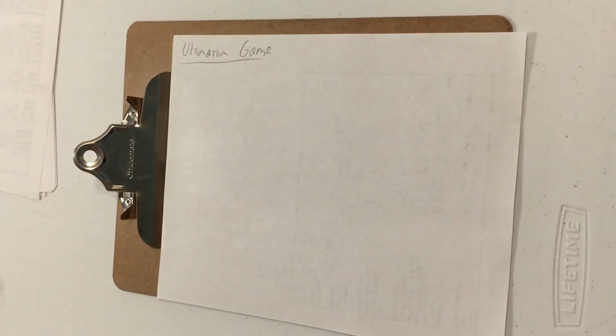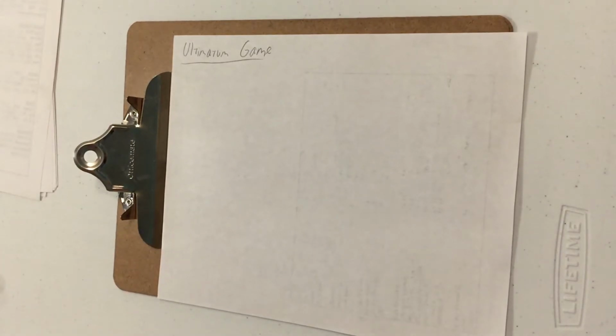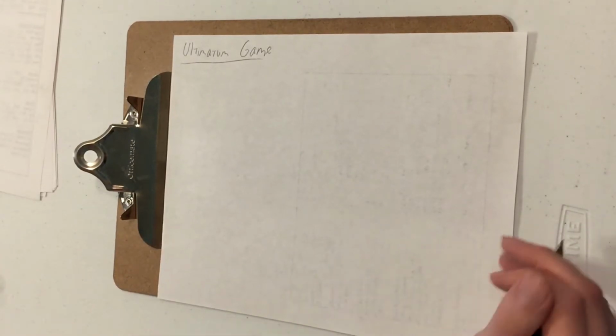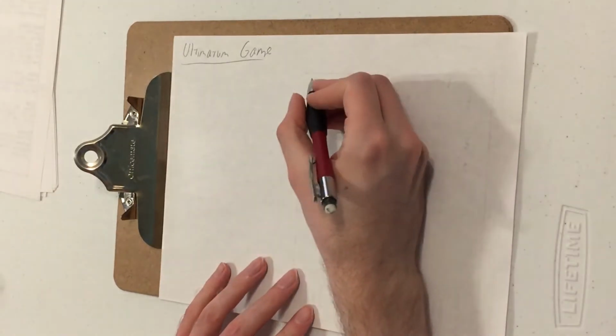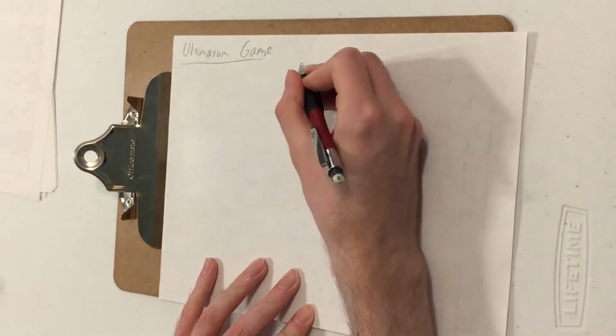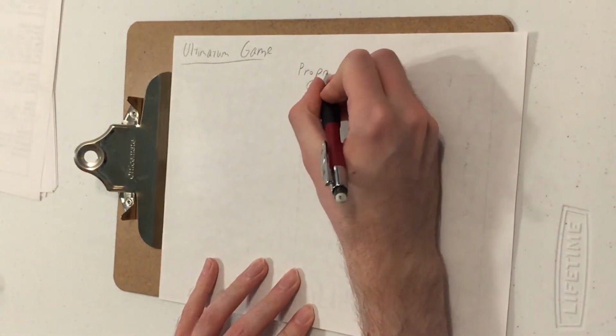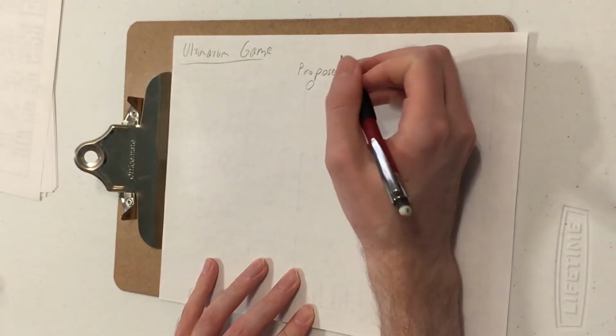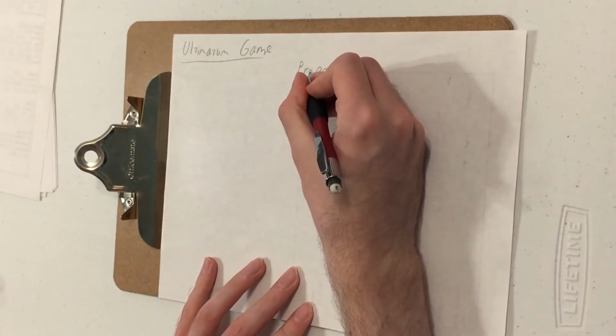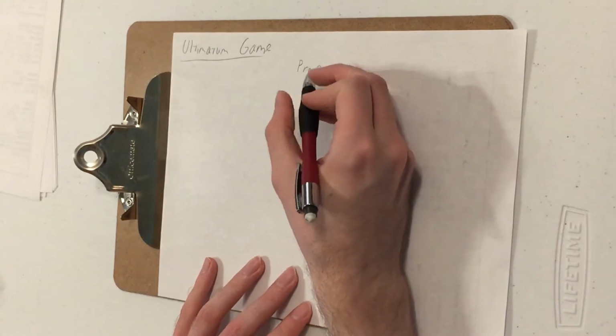Hello, game theorists. So let's talk about the Ultimatum game that we just played in class. It's a sequential game, so we can analyze it with a game tree. The proposer moves first and decides how they want to suggest a way to divide the $10.